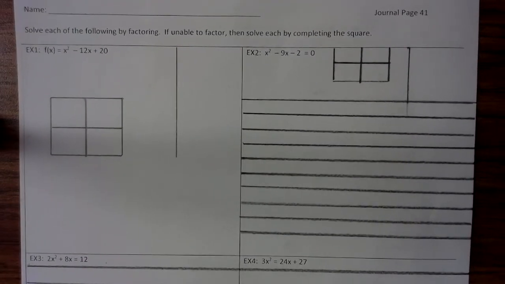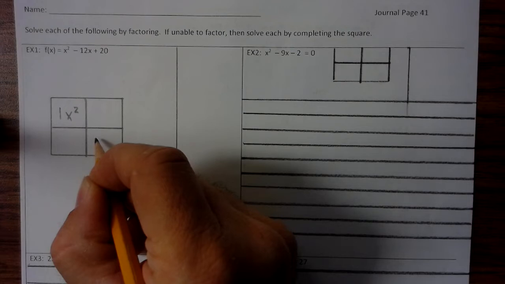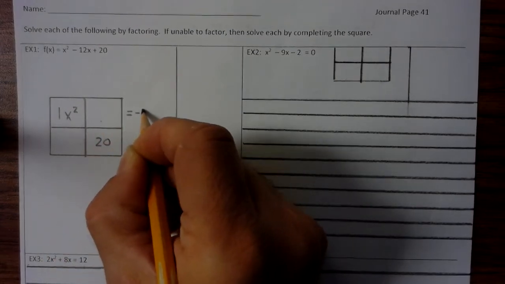Solve each of the following by factoring. If unable to factor, then solve each by completing the square. Okay, example 1. So we're gonna factor using the reverse box method. So we know first term, last term, and we know these two terms have to combine to be negative 12x.